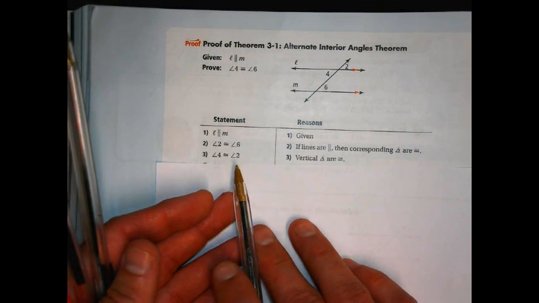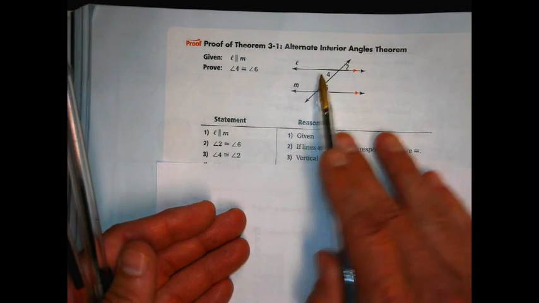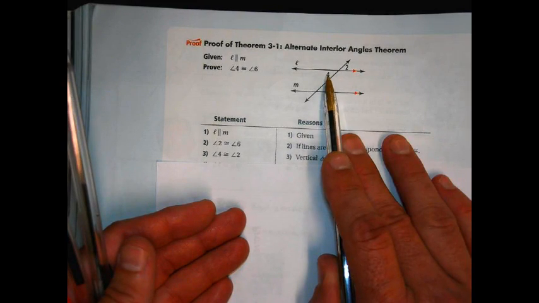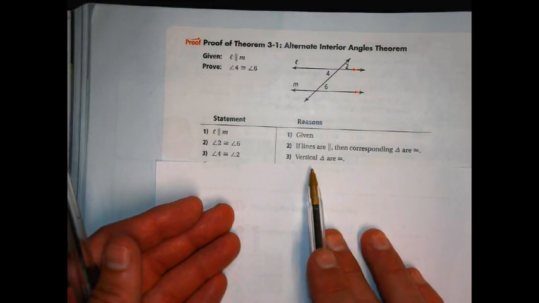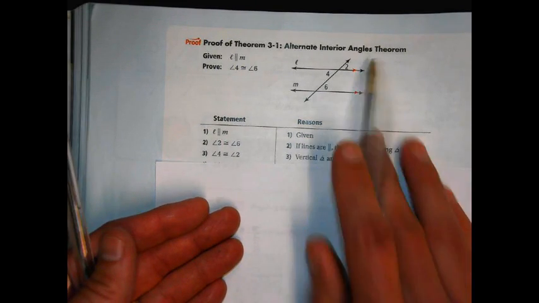Okay. So once you know about 6 and 2, we now know about angle 4. How do we know about angle 4? Because they are vertical. Vertical angles are congruent. All right, but still, what are we trying to prove? We're trying to prove angle 4 is congruent to angle 6.